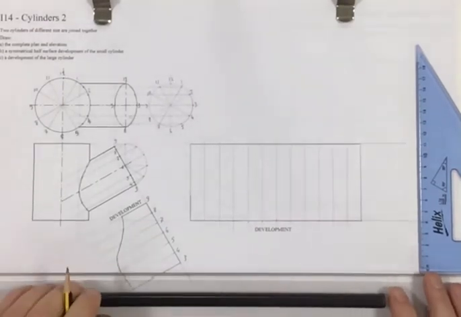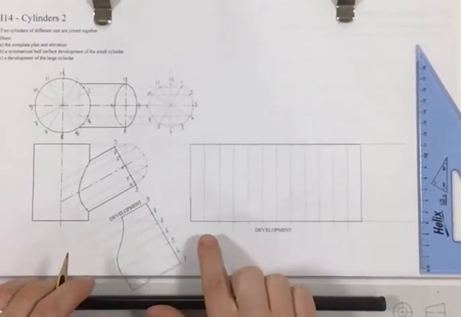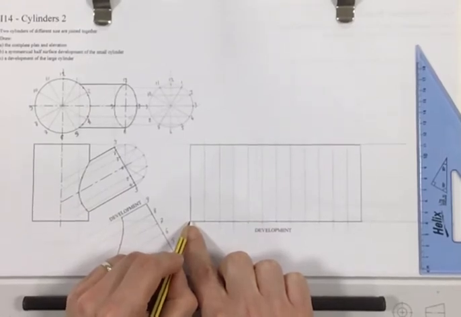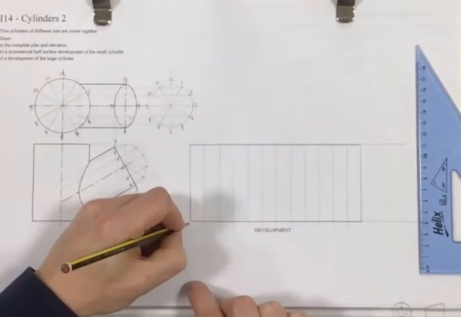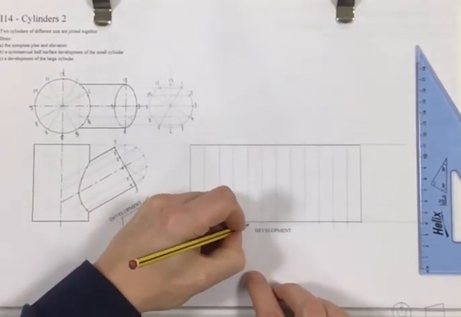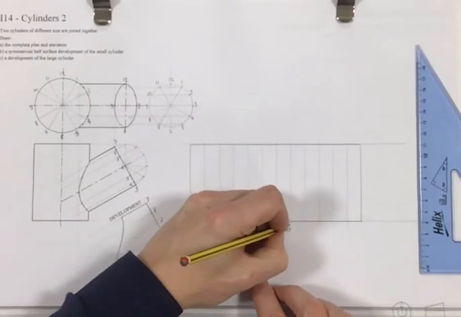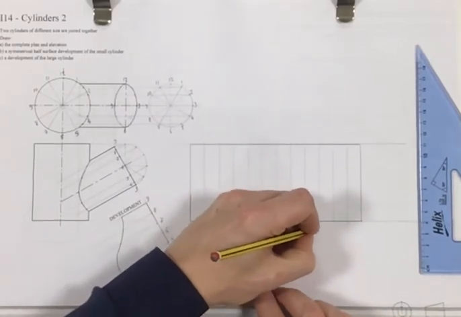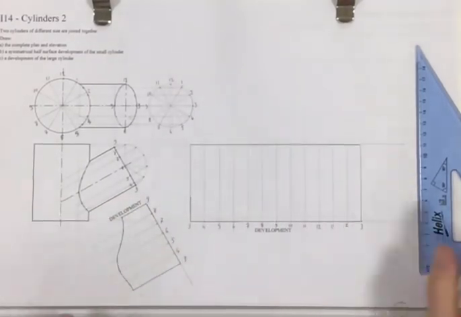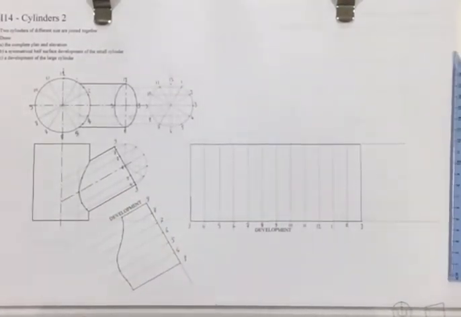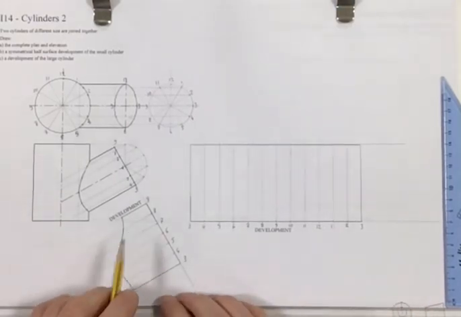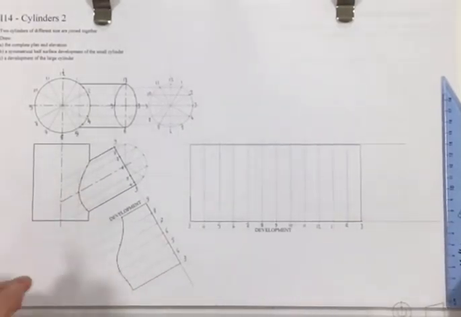Okay, so I'm going to start my surface development at number 3. So I'm going to start here at number 3, 4, 5, 6, 7, 8, 9, 10, 11, 12, 1, 2, 3. It always comes back to itself. Okay. Now, at that point, we can then see what things begin to look like.